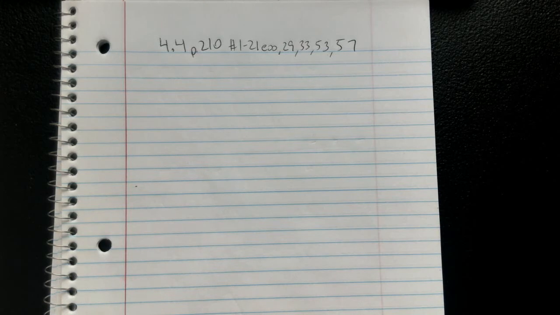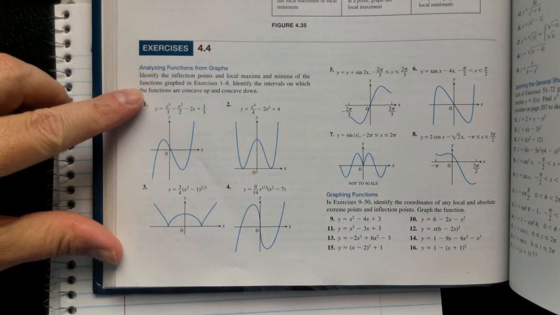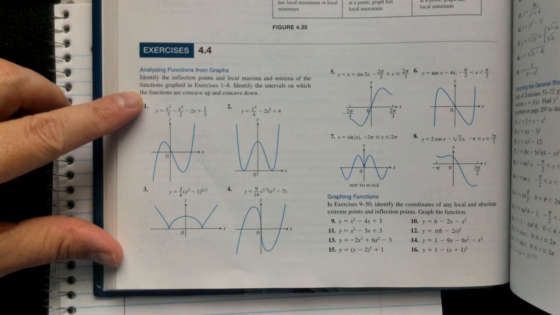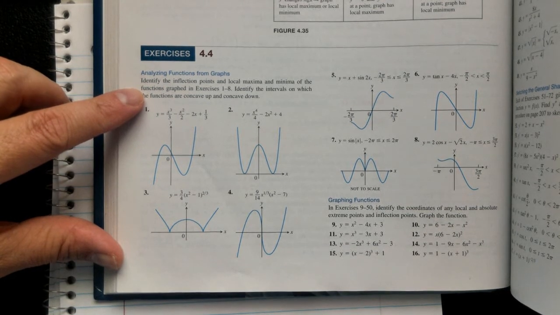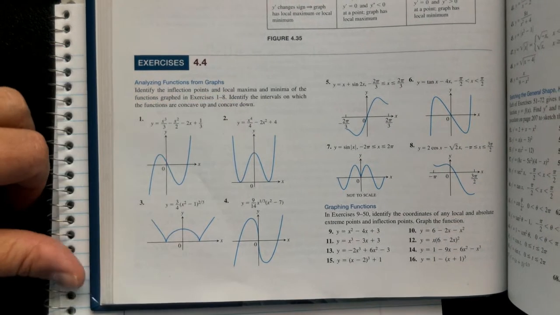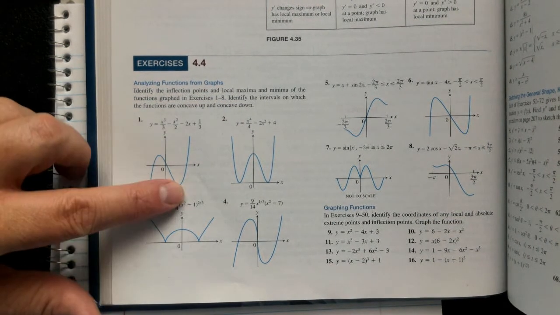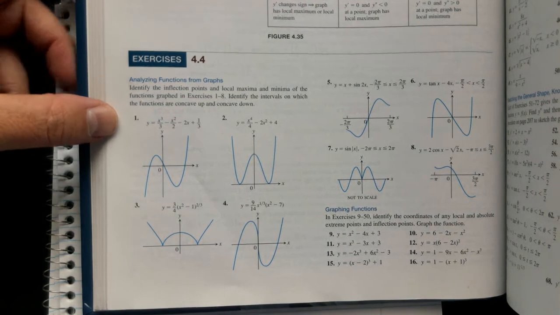So to start with, this is on concavity, curve, and curve sketching. The first ones are about analyzing functions from the graphs. It says identify the inflection points and the local maximums and minimums. The plural is maxima and minima. So basically we're going to do it, and we need to use the derivatives as well.